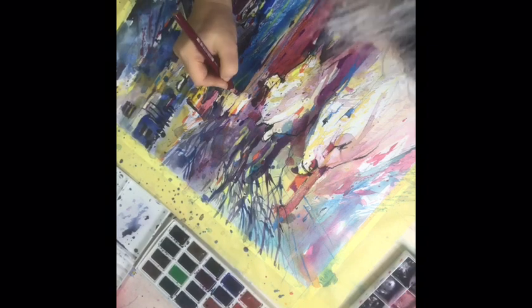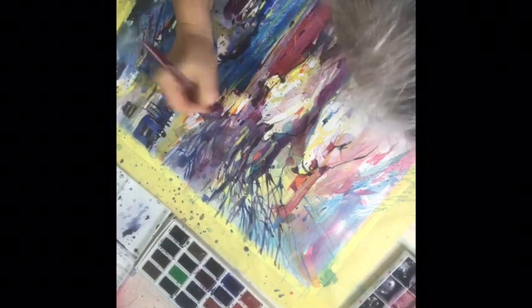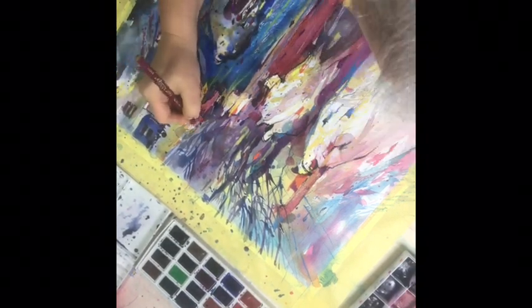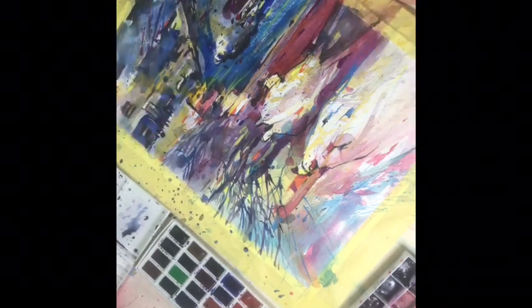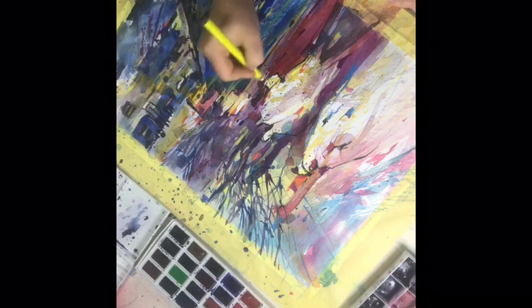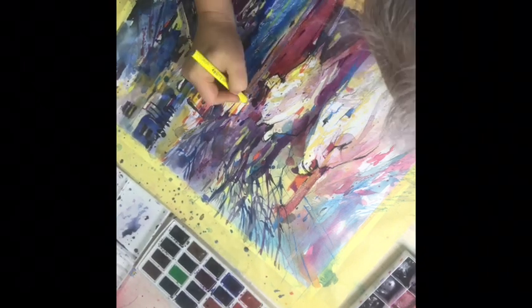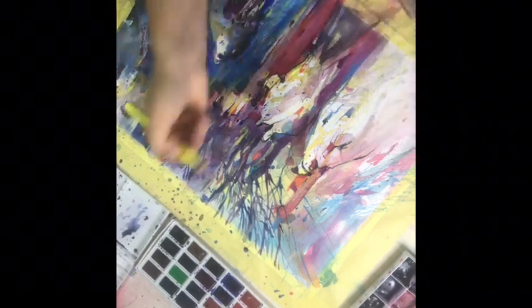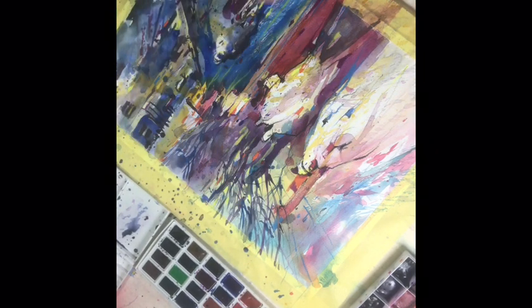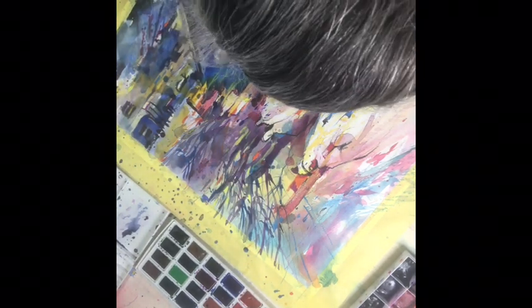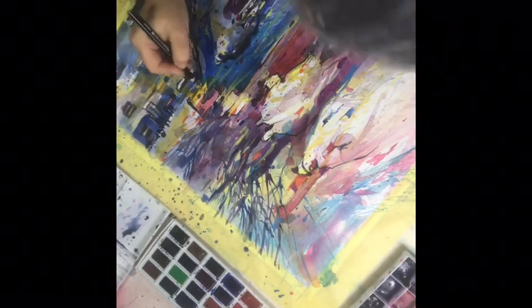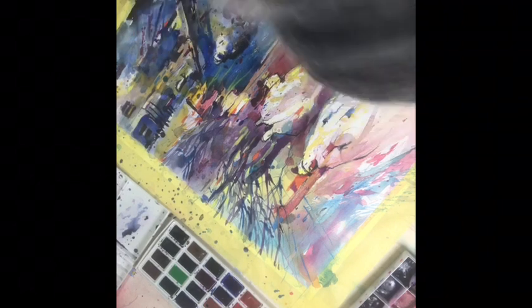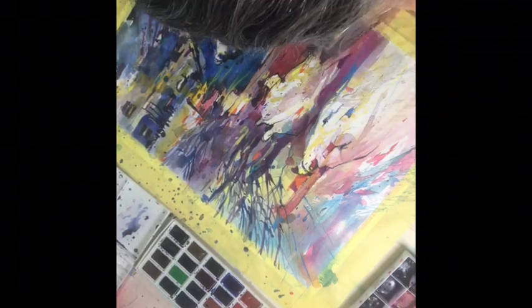And now, as you see, this is the last step. Last step, I take my Lyra art pencils and begin to make some points and spots here, some highlights, yellow, maybe some blue, maybe some red, and you see this picture gets a last touch through these art pencils.